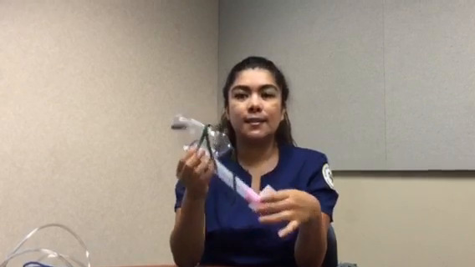And again, this is the Venturi mask. And so we've had a demonstration of all four different devices that can be used to give oxygen therapy to a patient.